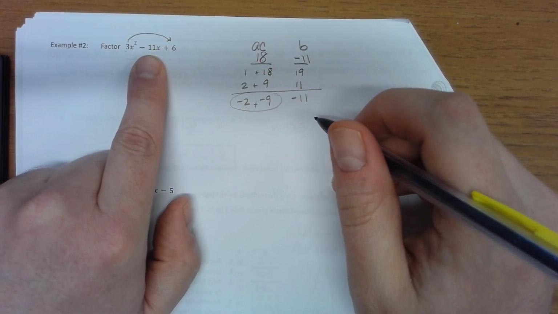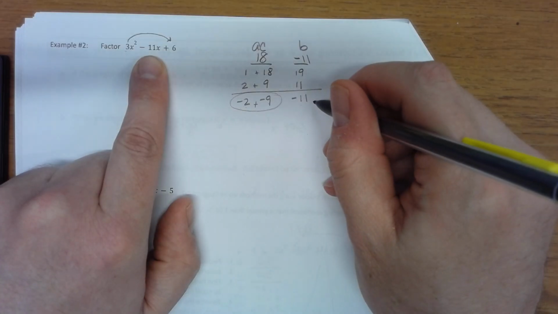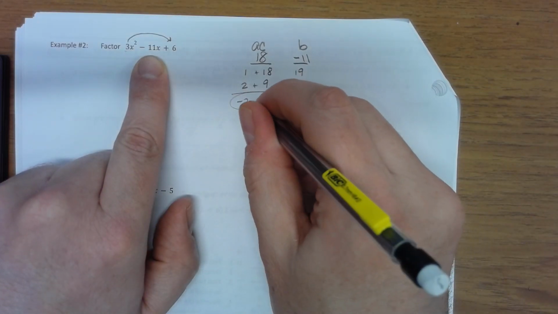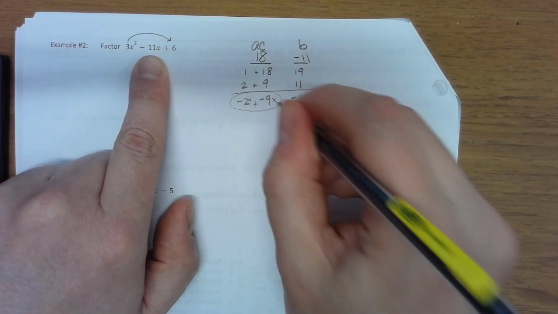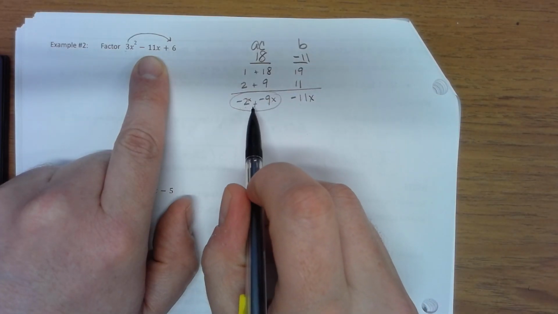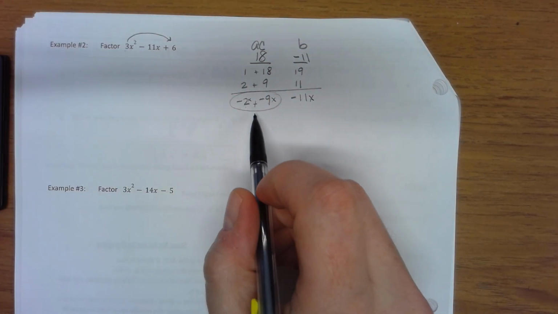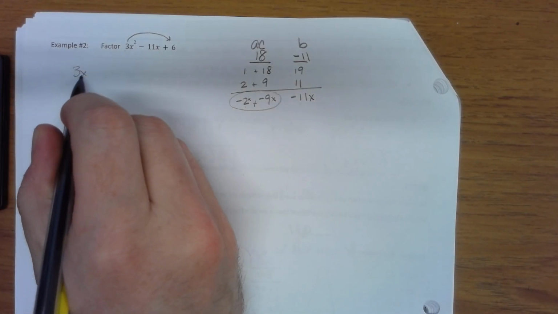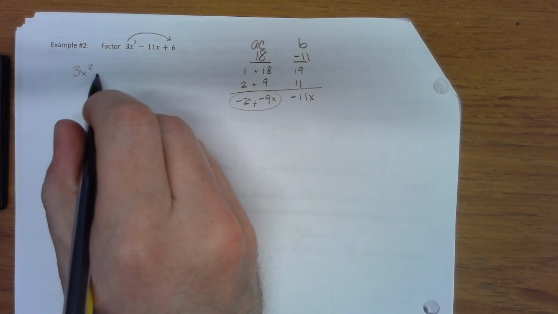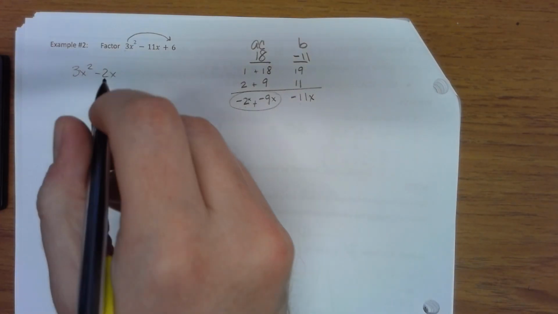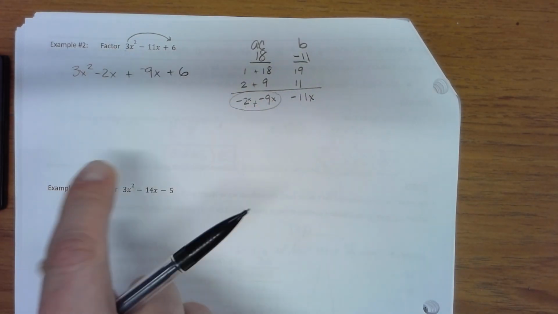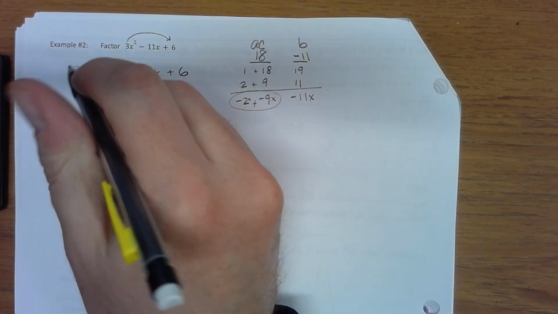Remember, the middle term, this is something different today, is negative 11x. I'm going to replace the negative 11x with a negative 2x and a negative 9x. There needs to be a plus sign in the middle of my 4 terms. I'm going to rewrite my 3 terms as 4 terms: 3x squared minus 2x plus negative 9x plus 6. So that plus sign is in between my 2 groups of terms.